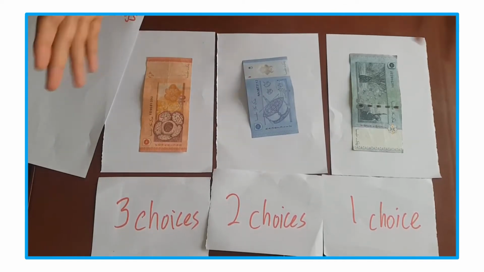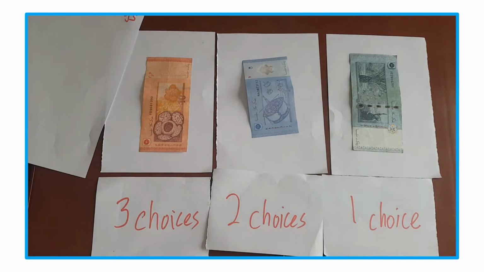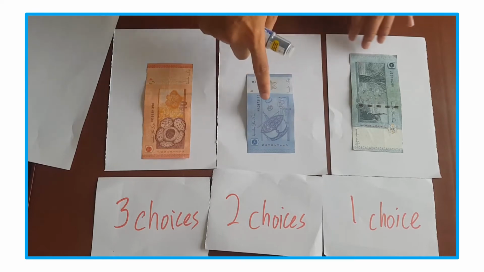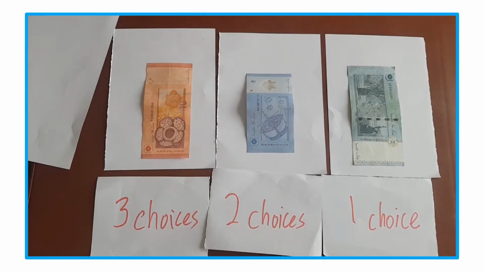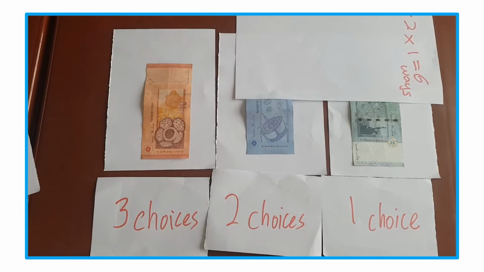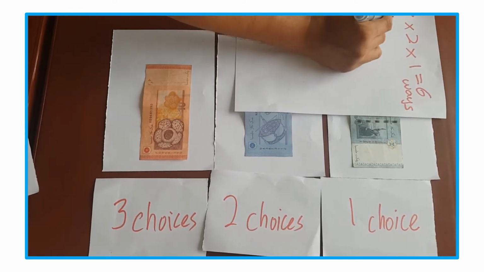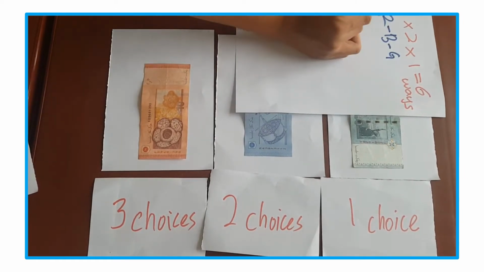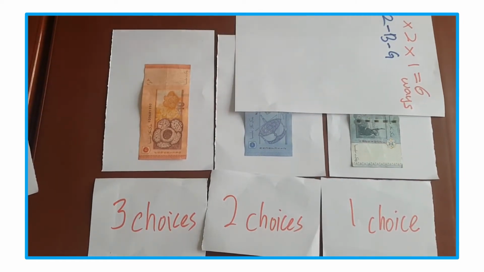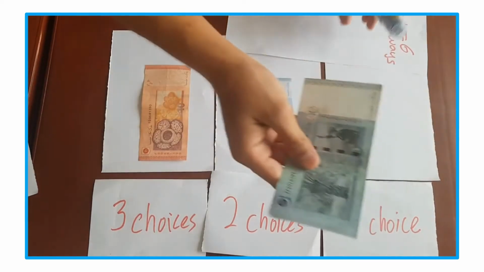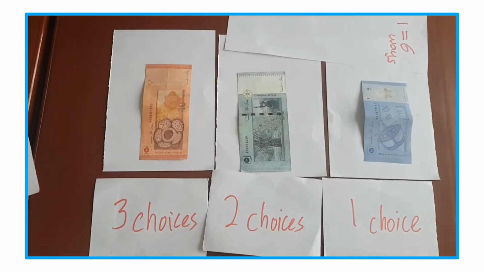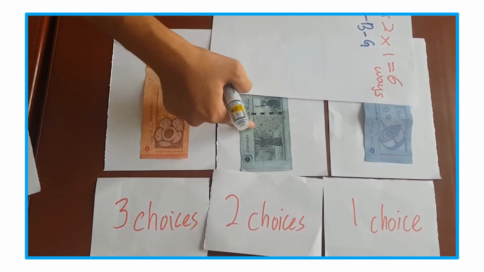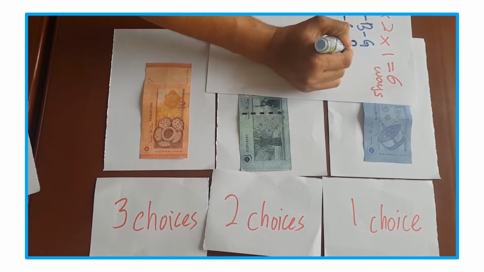Now let me prove it to you. Let's say the first place is red, second blue, and the third one green. The first one: red, blue, and green. The second way of arrangement, maybe we can put green in the middle and blue at the last, so red first, second green, and last one blue.